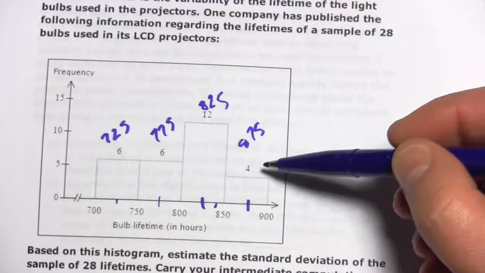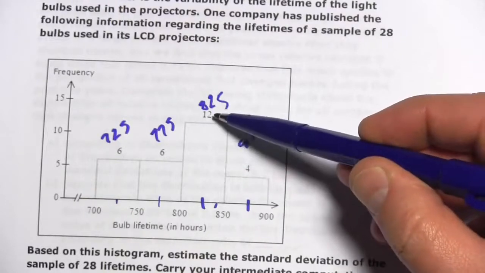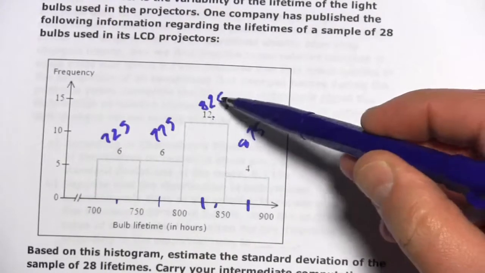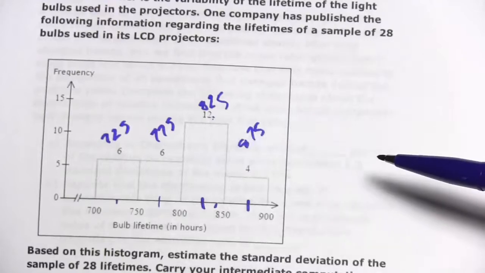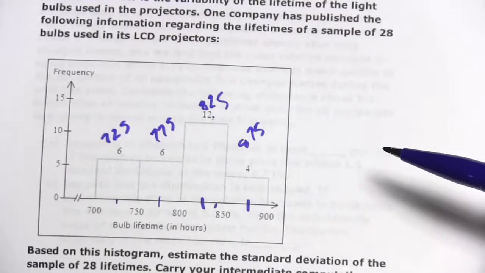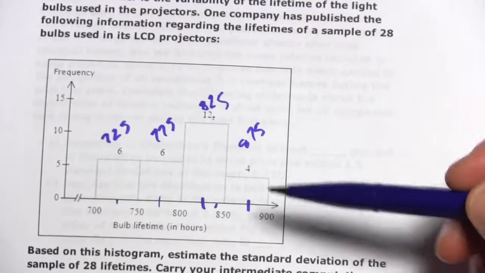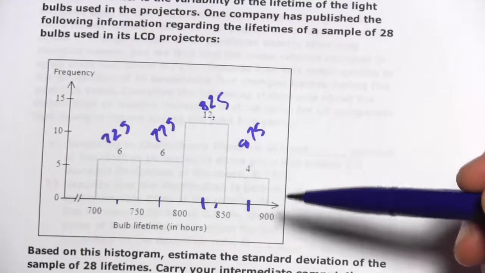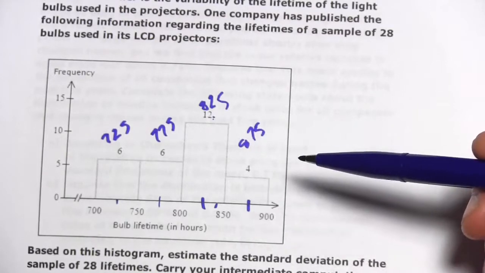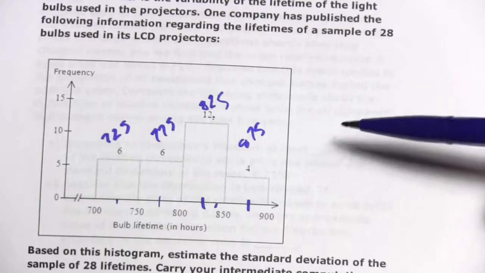And then what we'll do to get the mean is we'll multiply the number in each range by the midpoint and then divide by the total sample size. So that's our estimated mean. There are a lot of places where you can make a simple error. So I think the best way to do this is to set up a spreadsheet. So let's move to the computer.